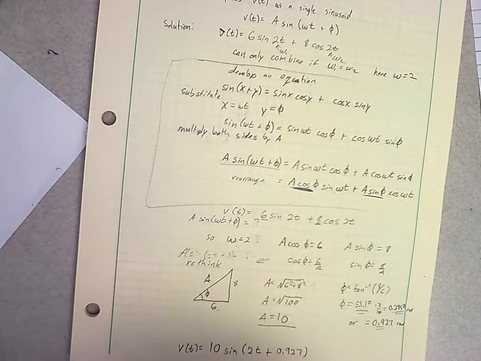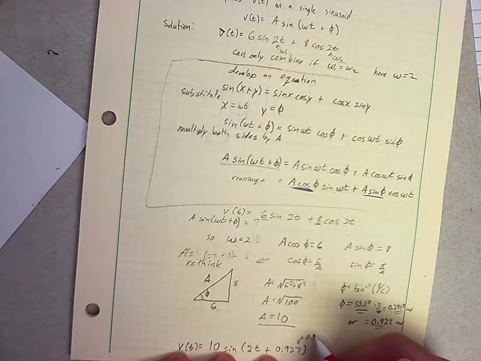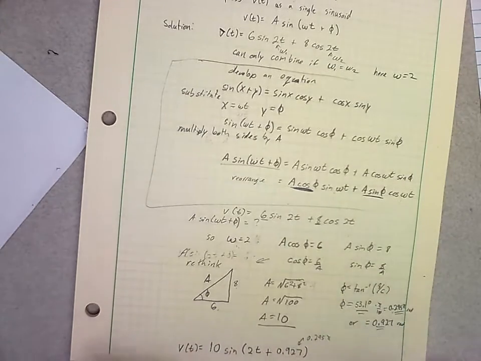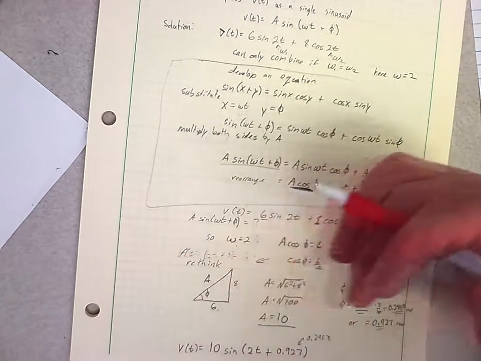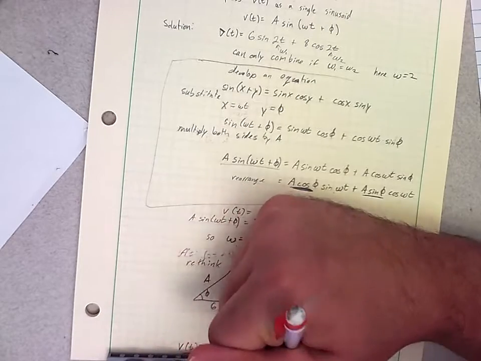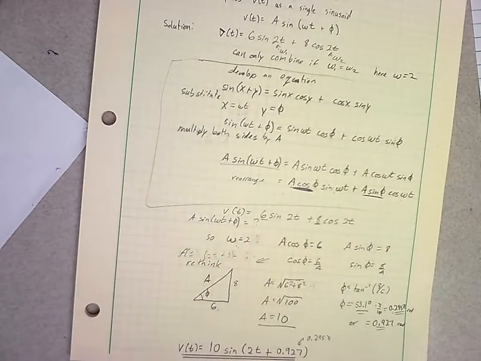And again, you may see that expressed different ways. You might see that as 0.295 pi. Either way, you might express that. But that's one way we can get there. We've now taken those two angles and combined them into one with the phase shift. And so that's something you'll see in electronics.